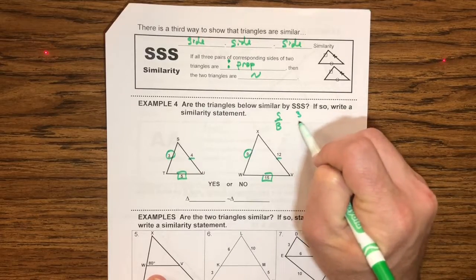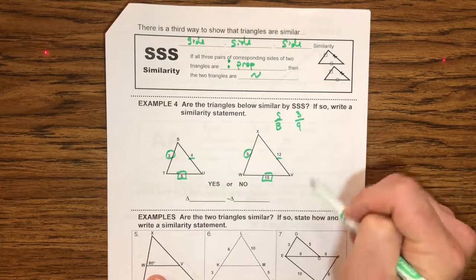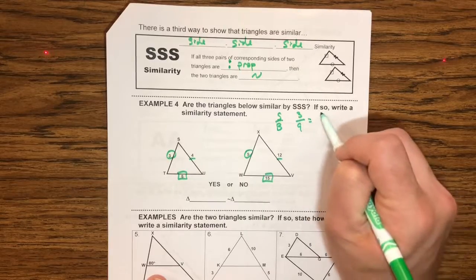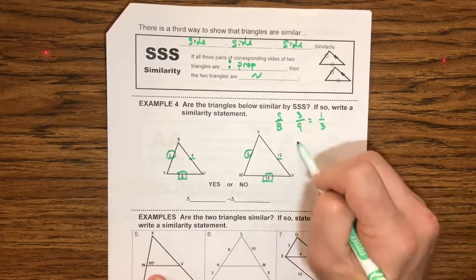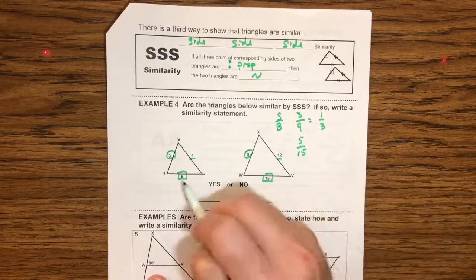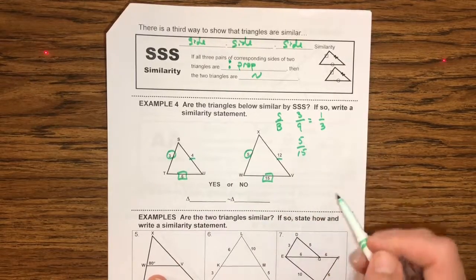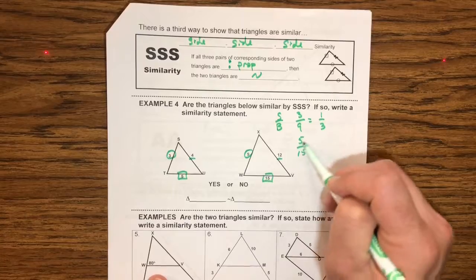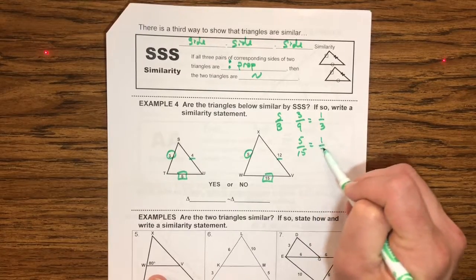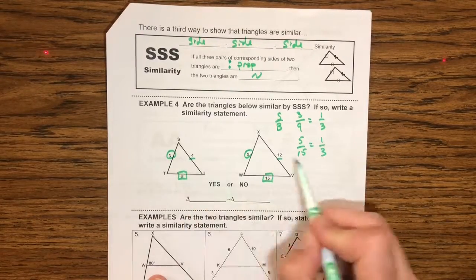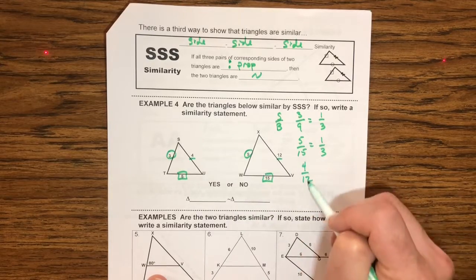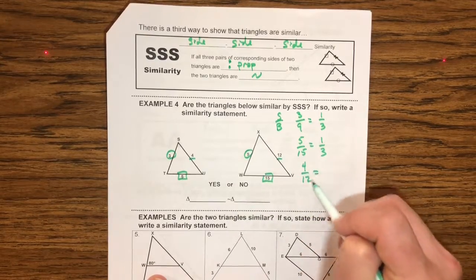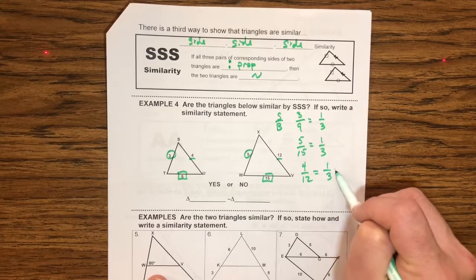And so we have 3 over 9. Those two correspond. If I simplify that, that is 1/3. 5 over 15. These two correspond with each other. So 5 over 15, simplify by 5 on both, top and bottom, I get 1/3. Okay, and then the last here is 4 over 12, which if I simplify the top and the bottom by 4, I get 1/3.